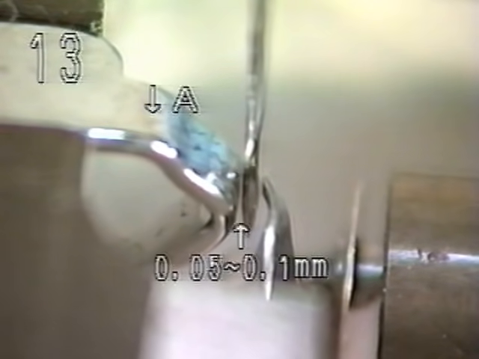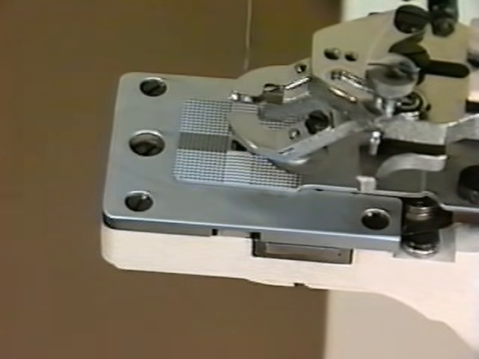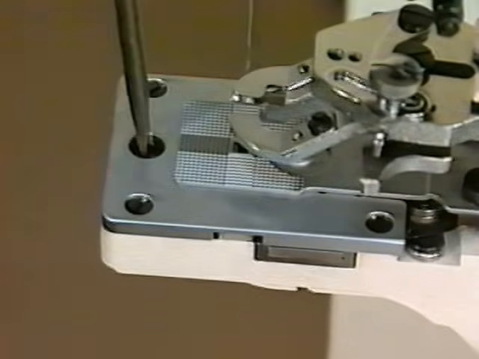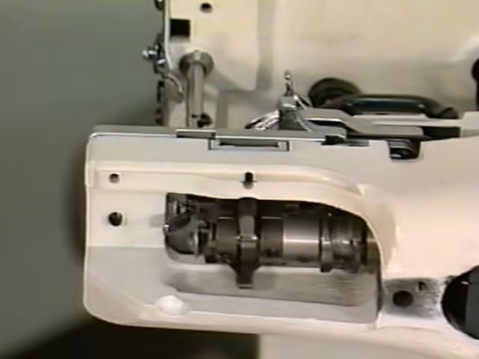Number 13, adjusting needle guide A. Loosen the screw in the needle guide and move the needle guide back or forward to adjust so that a clearance of 0.05 to 0.1 millimeters is obtained between the needle and the needle guide when the needle bar is in the lowest position of its stroke.